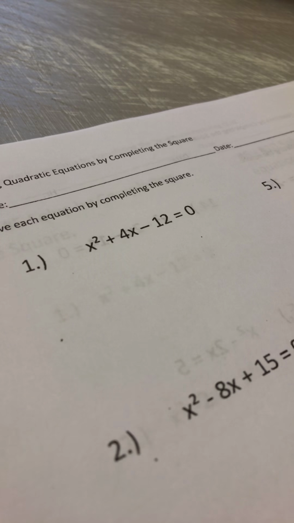So the first one is x squared plus 4x minus 12. Now, one thing that you need to know is that you can solve any quadratic equation using the completing the square method. It will work with any quadratic equation that is factorable. So that's first things first. It'll work for any. Now, the goal for completing the square is to get a perfect square. And by now, you should know what a perfect square is.